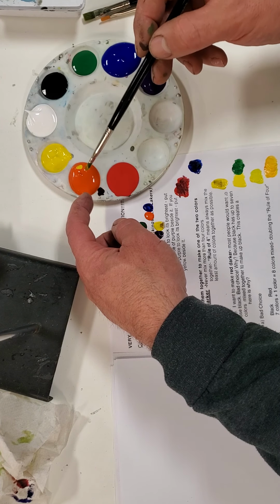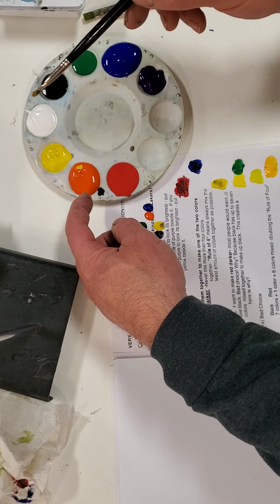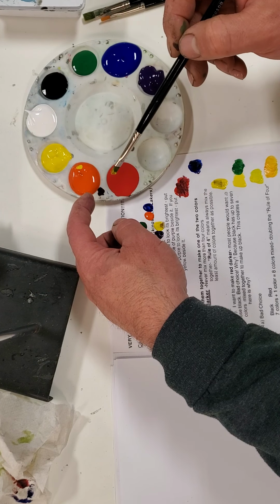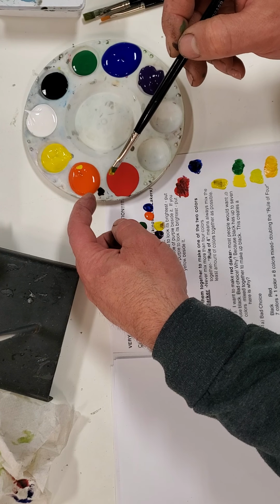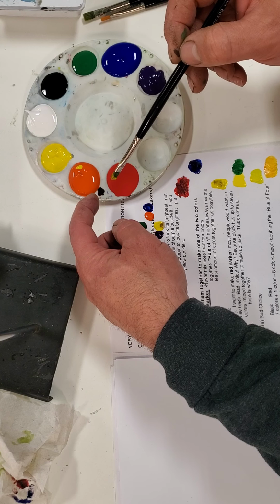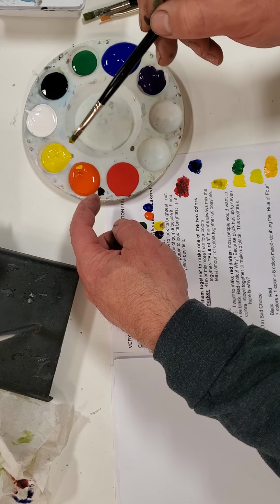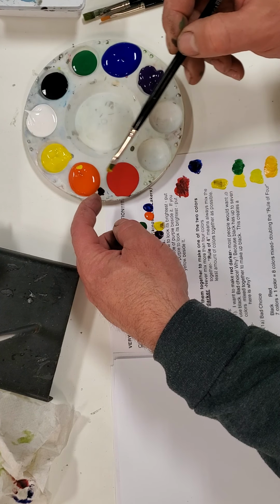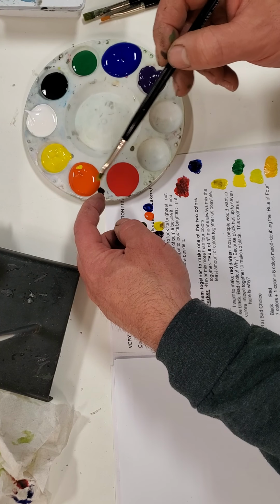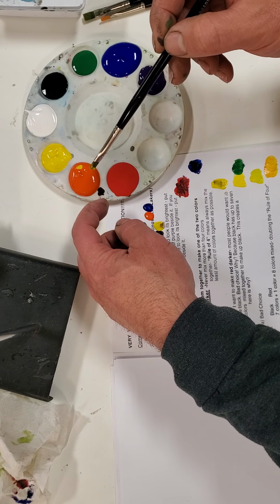If we want to lighten any of these colors, go back to white right over here, okay? But red is tricky with white because it turns pink. So actually I use its adjacent color. I use orange to make my red lighter. Now I can add a little bit of white to it, and now I can get a better red. It'll lighten the red because it has orange in it. It doesn't turn pink.